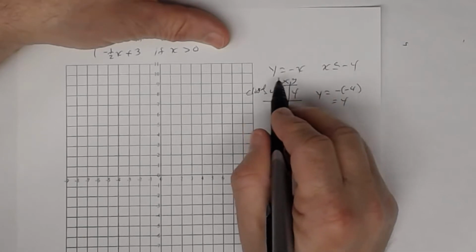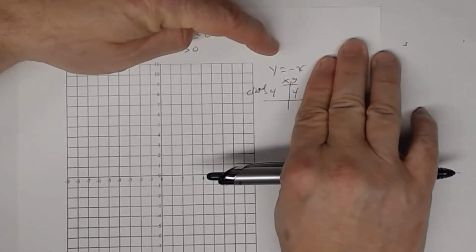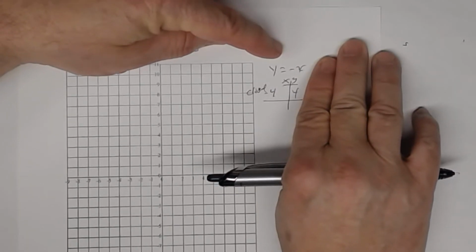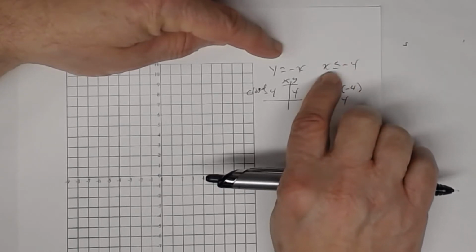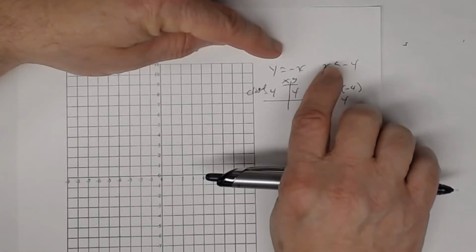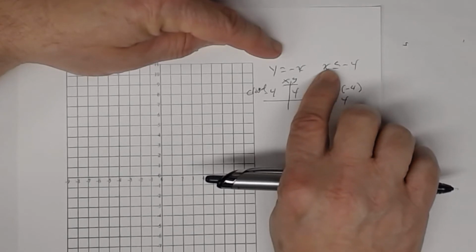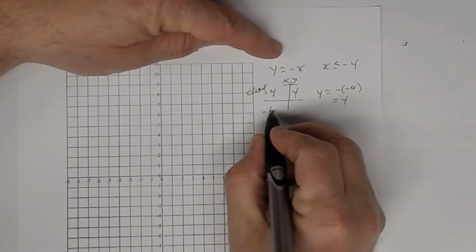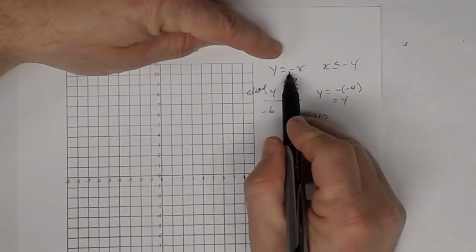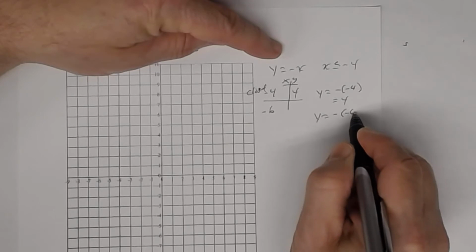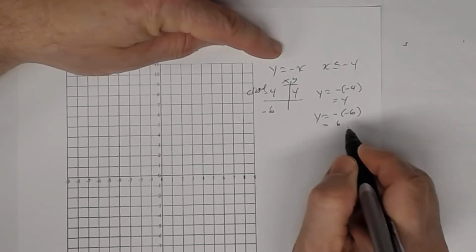And since this is a line without the restriction, if I was just looking at all real numbers, this would be a line, so I need one more point. But I have to use a number that's less than or equal to -4 because it's got to be in this domain. So let's say 0. I'm sorry, 0 is not in here. Let's use negative 6. When x is negative 6, I get y equal the opposite of negative 6, which is a positive 6.